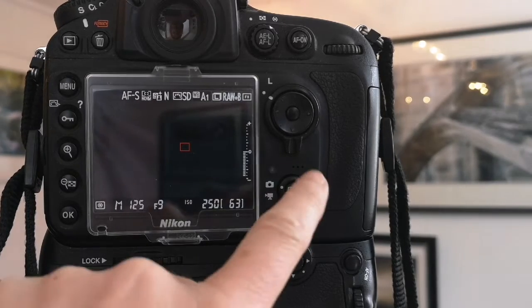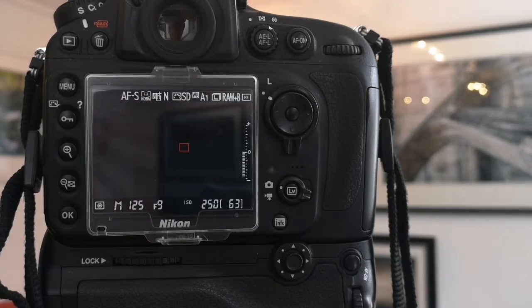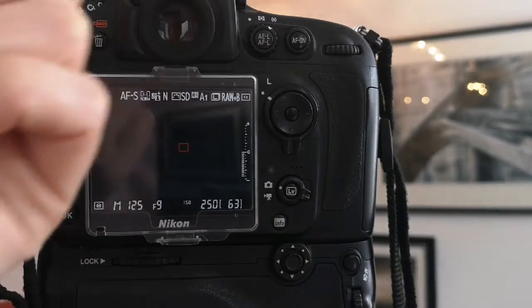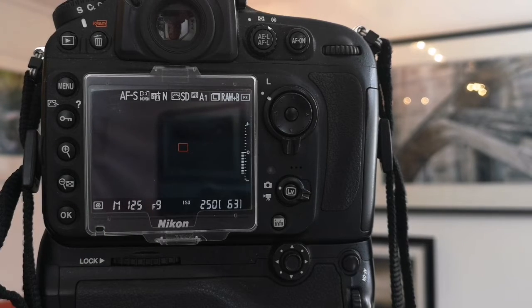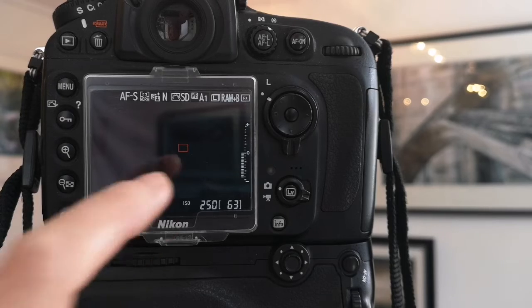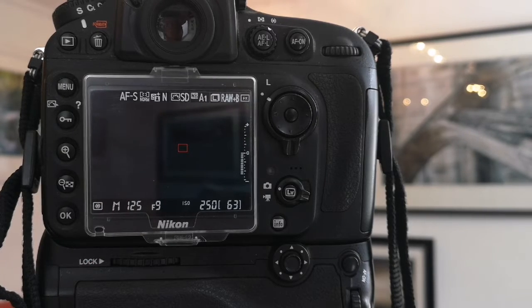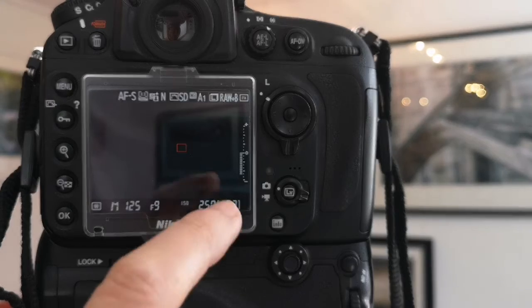Okay, I've got this on live view, just so you can see what's happening up here, but if you look through your viewfinder, you'll actually see all this internally within your camera. Now, this will tell me here the shutter speed, which is 125th of a second. The little F there with the number after it is your aperture, which is f9 here, which is between 8 and 11. And here is my ISO here.